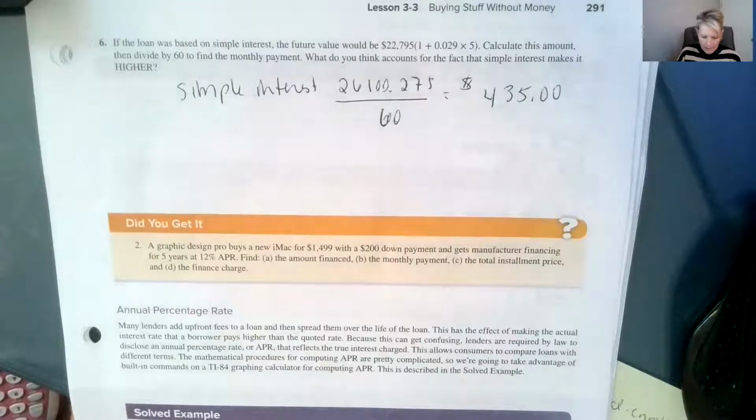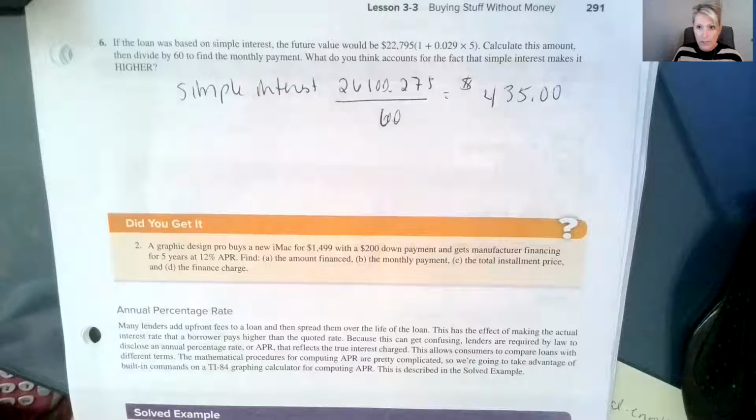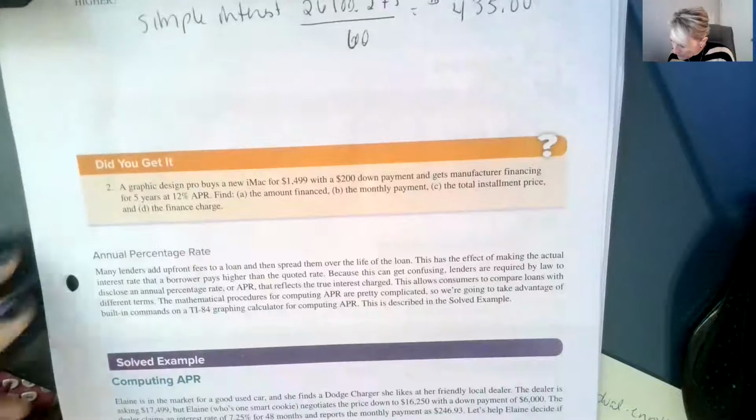And my guess is that it's higher for the fact that the other formula for the monthly payment is taking into account that it's going down every month as we make that monthly payment. And so in simple interest, you're getting interest, the same amount you're paying every year. But the monthly payment is taking into account that as you make payments, you're owing less and less. So that's why.